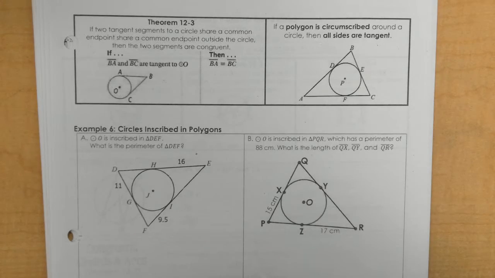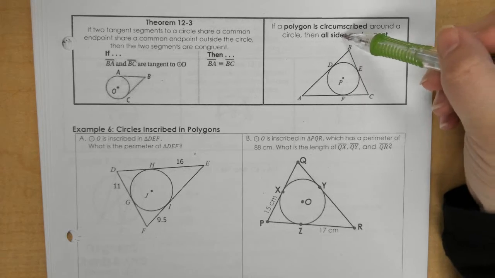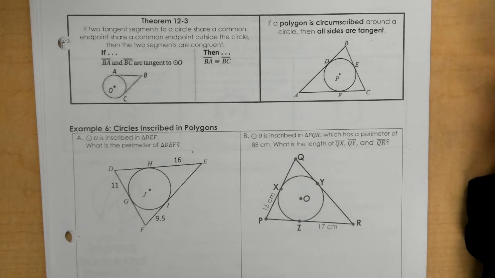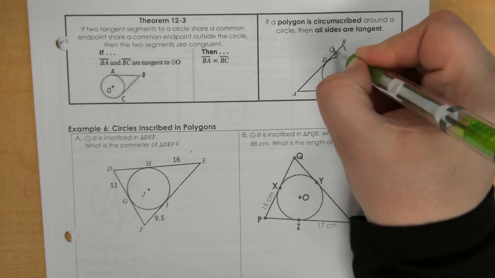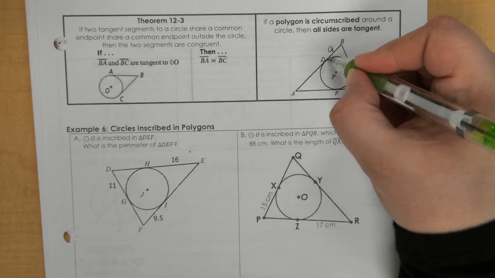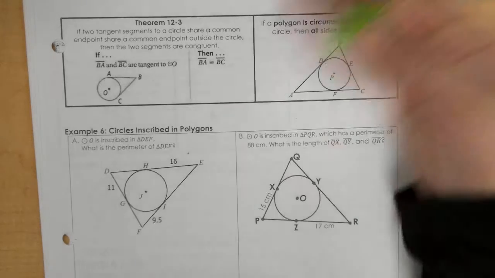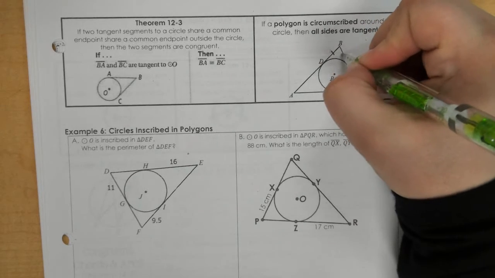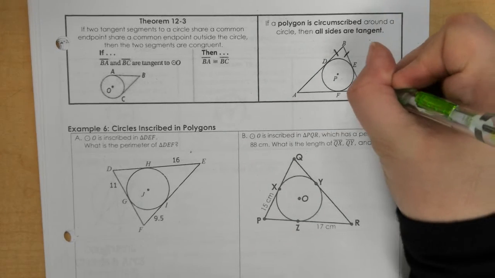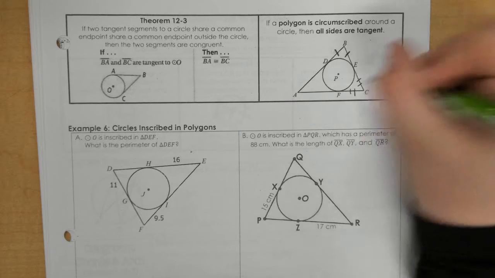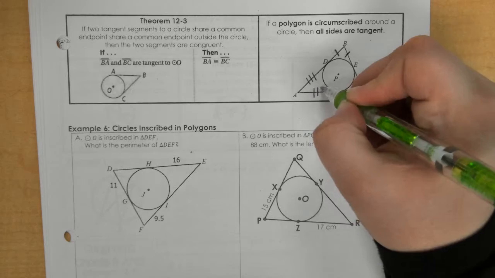Okay, for this one it says, if a polygon is circumscribed around a circle, then all sides are tangent. So this means that BD would be the same as BE. Instead of doing letters, let's just do congruent marks. So these are congruent to themselves here. EC is congruent to FC, and DA is congruent to AF.